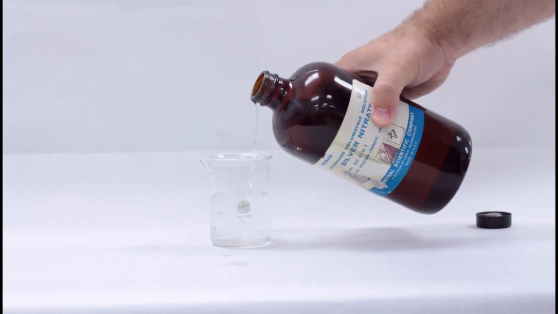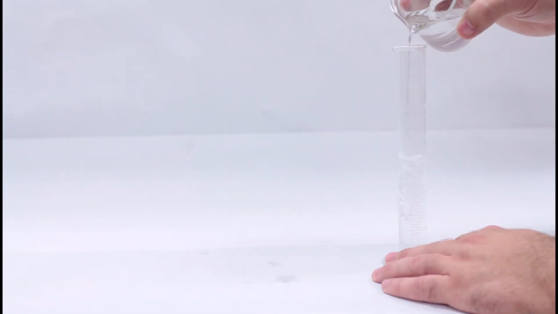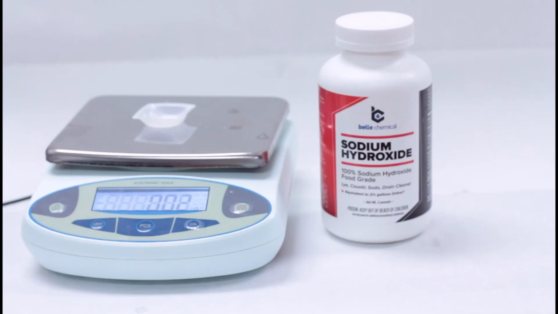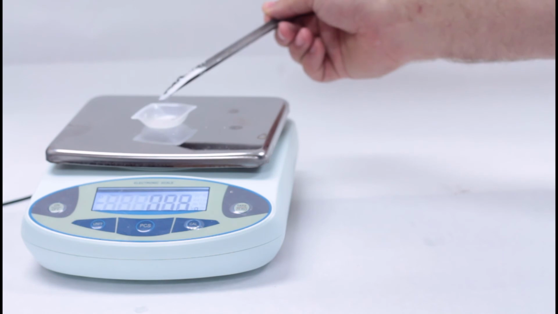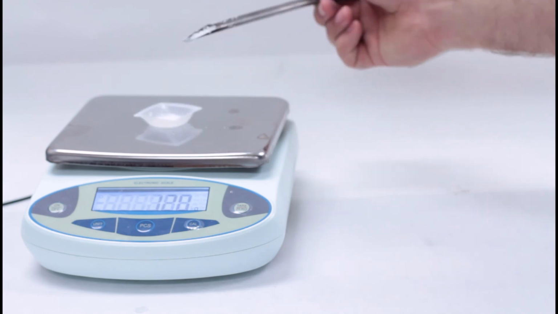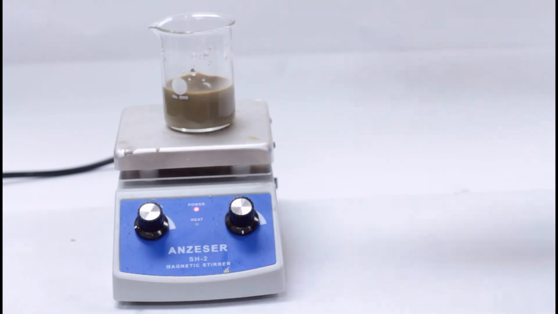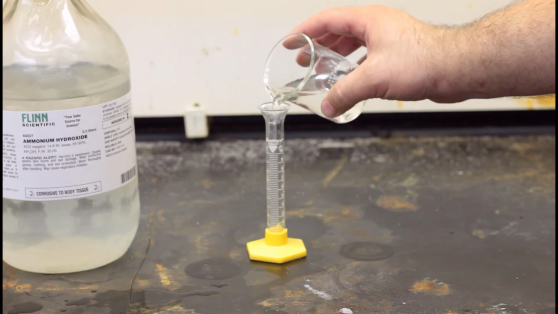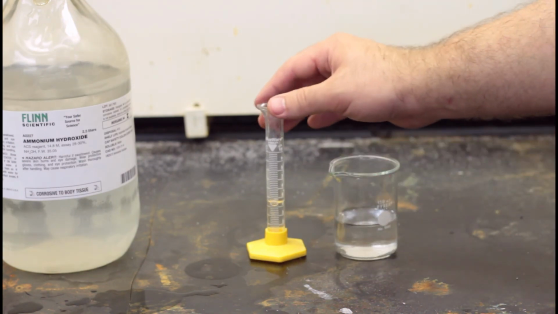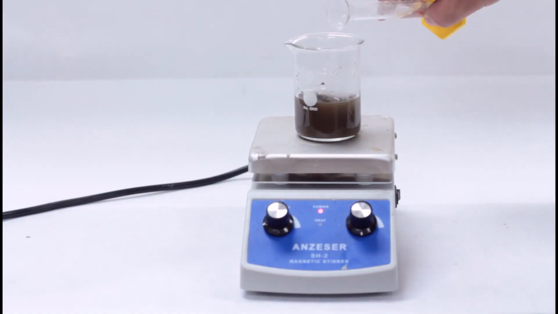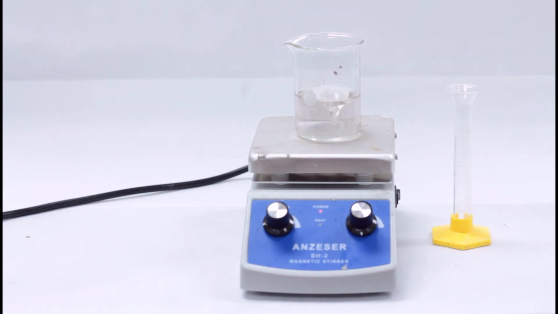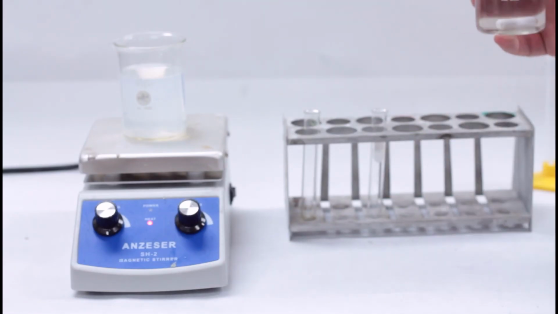For our procedure, you'll measure out 50 milliliters of silver nitrate into a beaker and place it on the stirrer. Weigh 1.2 grams of sodium hydroxide and pour it into the solution. The solution will get kind of gross. Next, measure out 5 milliliters of ammonium hydroxide. Be careful because this will hurt your nose if you breathe it in. Pour the ammonia into the solution and it should clear up quickly. Once clear, the Tollens' reagent is ready.